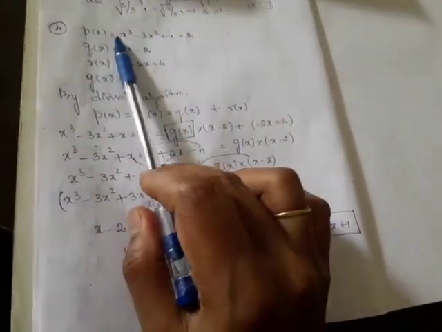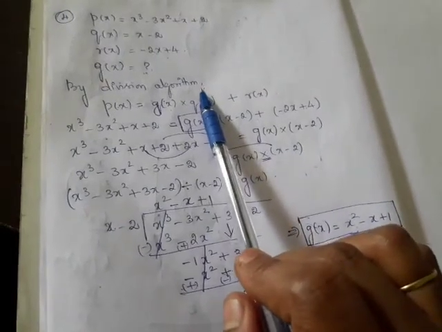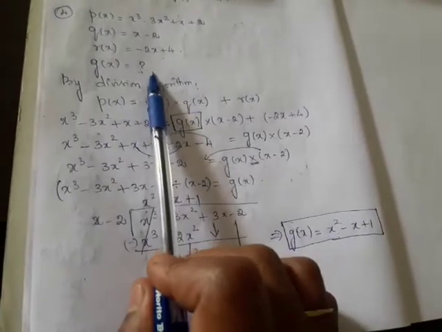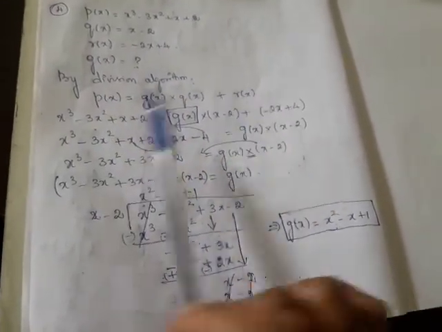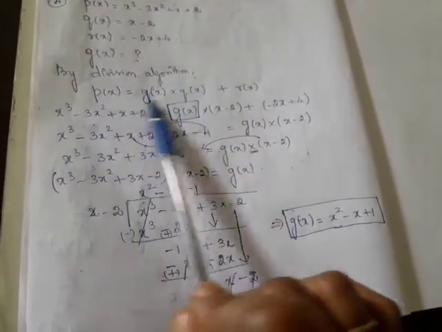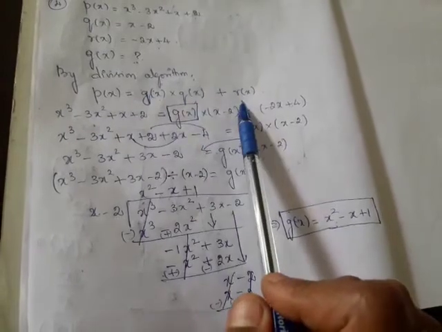They have given you 3 polynomials involved in the division algorithm. They asked you to find the other polynomial. This is not the procedure only to find the divisor. This is the procedure to find any of the polynomials. So in the division algorithm, we have 4 polynomials: dividend, divisor, quotient and the remainder.